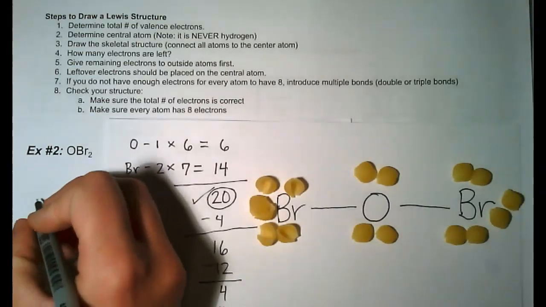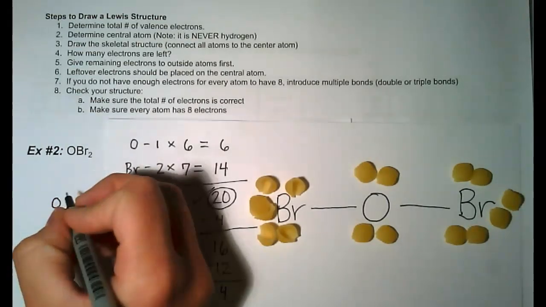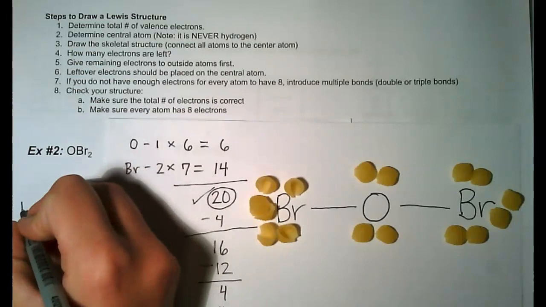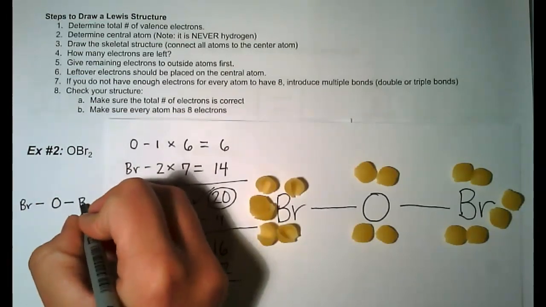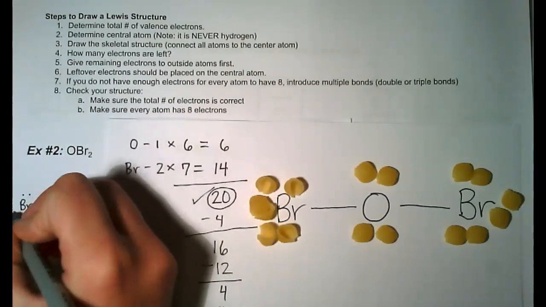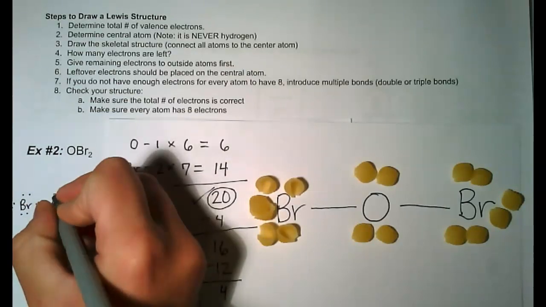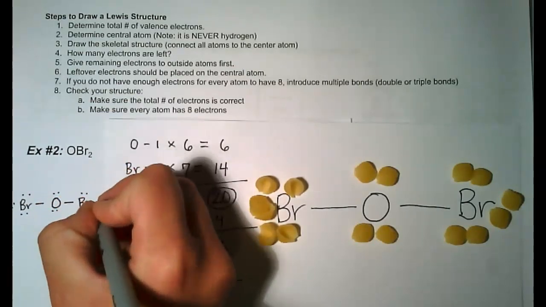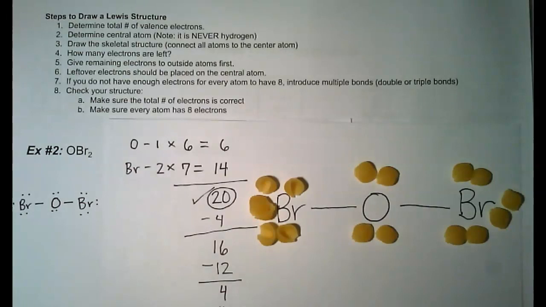So I'm going to go ahead and draw this on my paper. Oxygen in the middle, my bromines on the outside, and then I'm going to add my lone pairs. 6, 2, 4, 2, 4, 6. And that is my correct Lewis structure for OBr2.